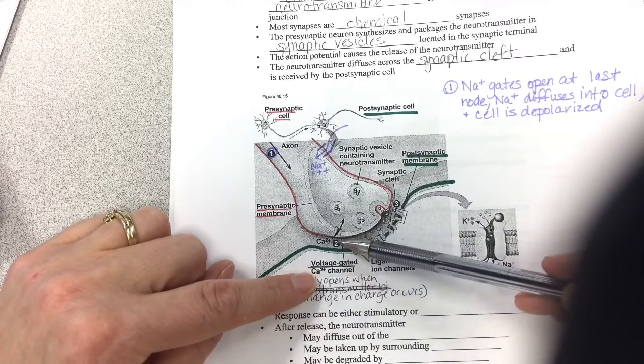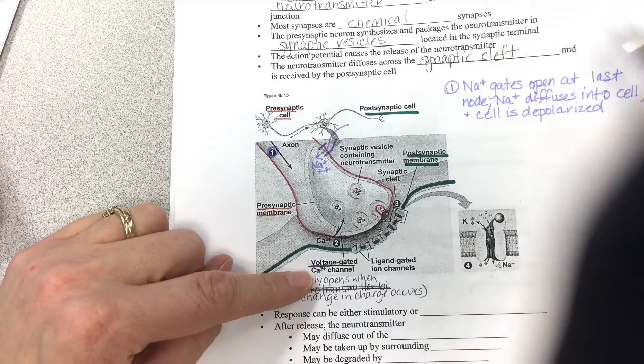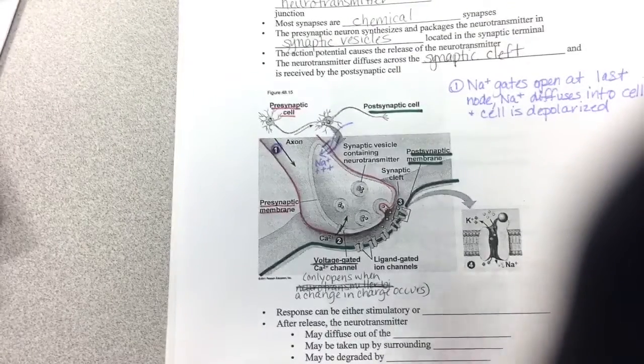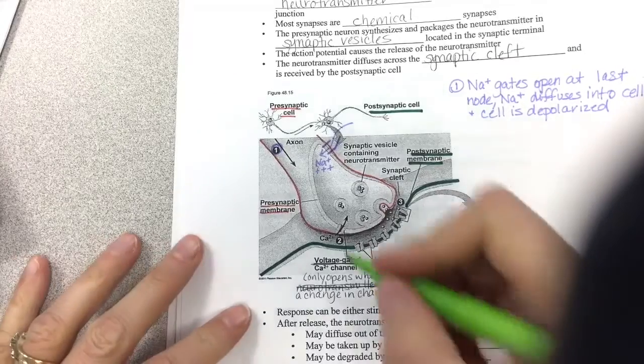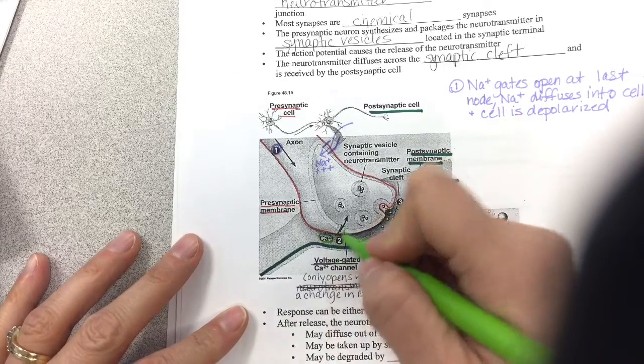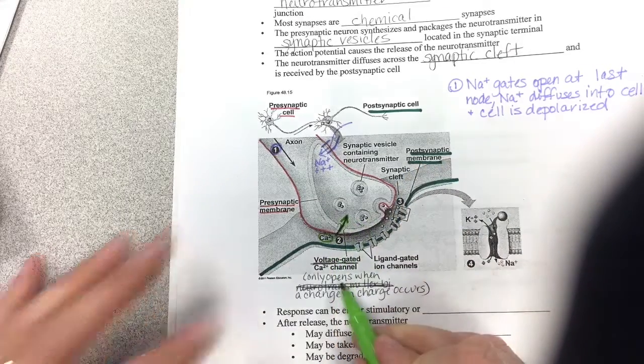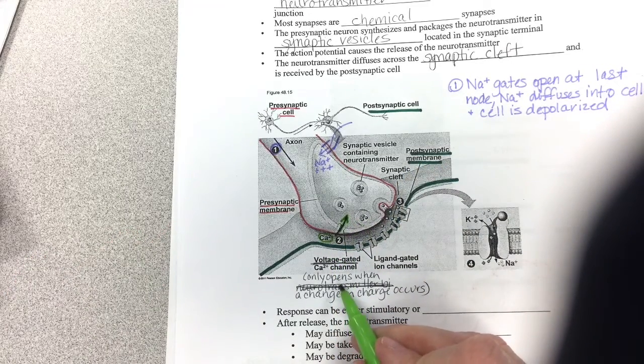So the voltage-gated ion channels, the charge is picked up by that, and then the calcium, let me pick another color here, I'll do green for calcium. So the calcium diffuses in when that channel opens.